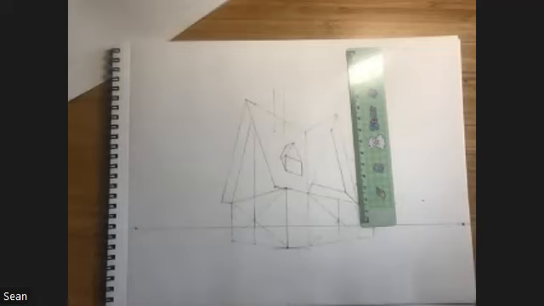Oh, wait a minute, that's wrong. That's almost on the valance.